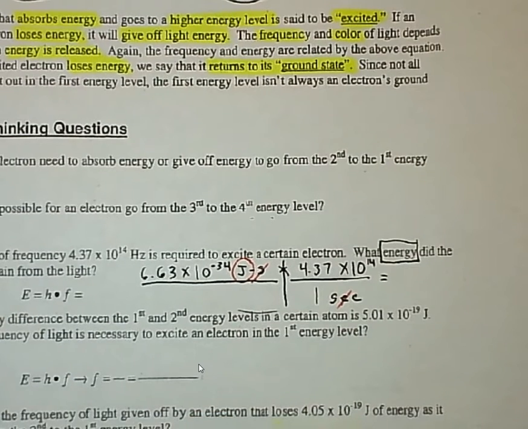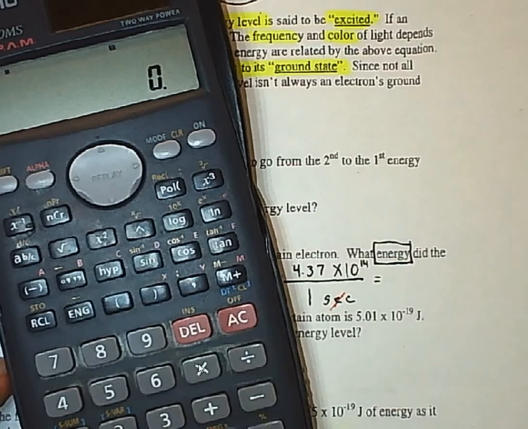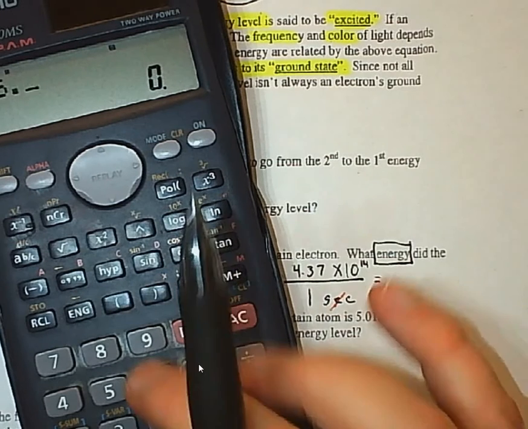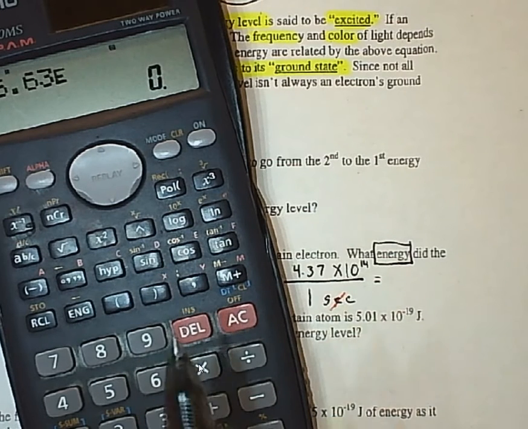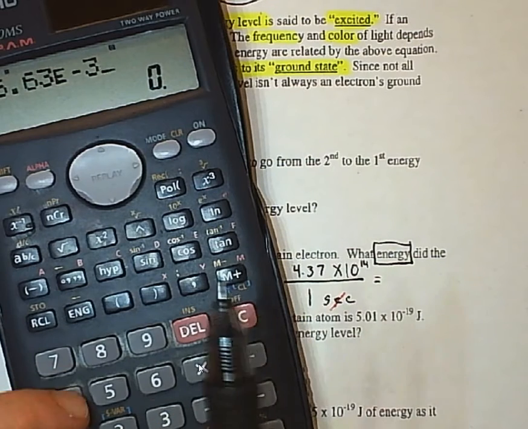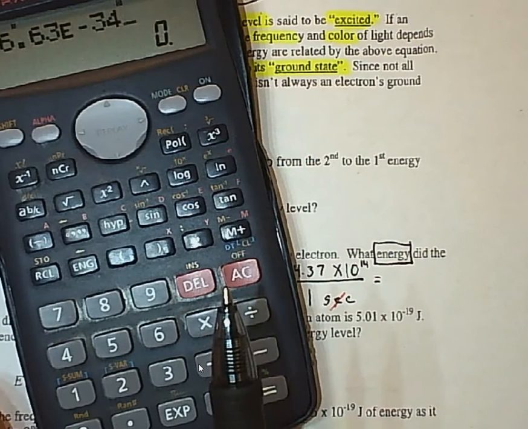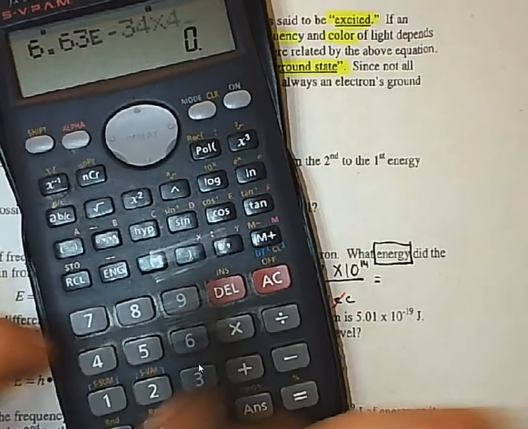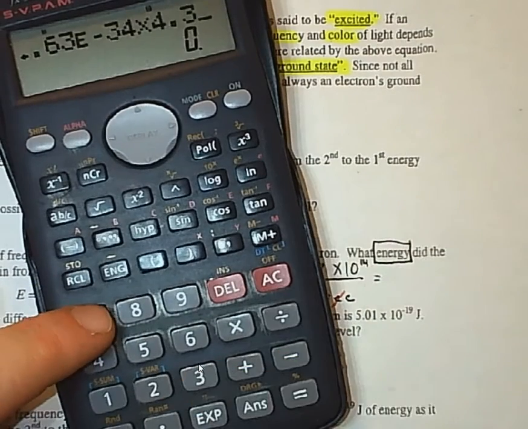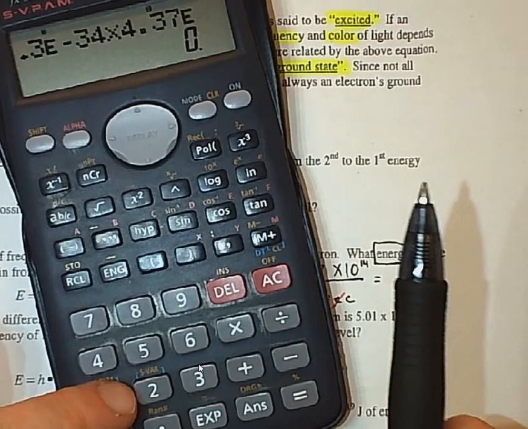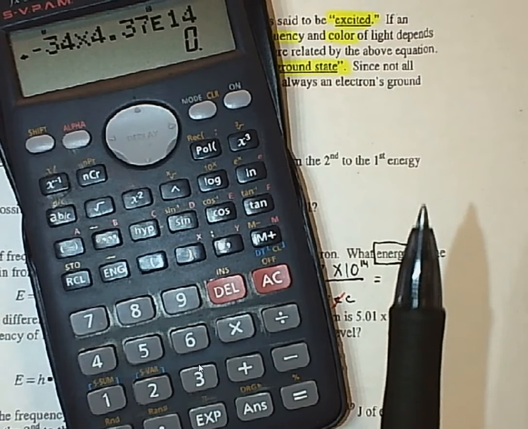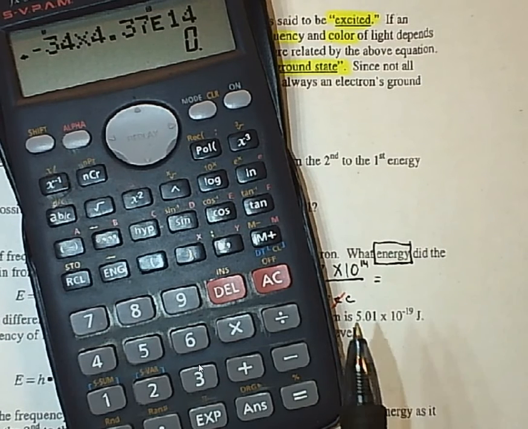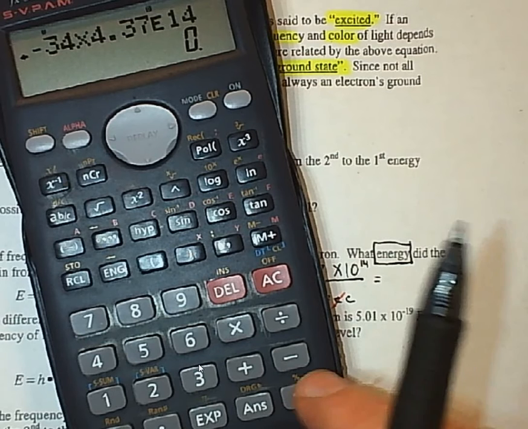Okay, so with our trusty dusty calculators, we take 6.63 exponent negative 34. Type that in, and then we multiply it by 4.37 exponent 14. If you need to rewind and watch me do that again, make sure you see what you get. Hit equals and see what you get.